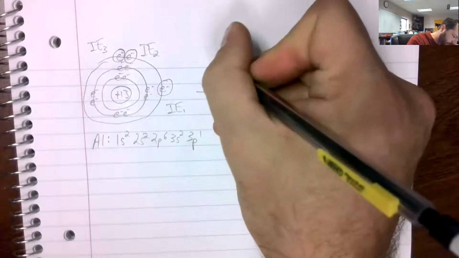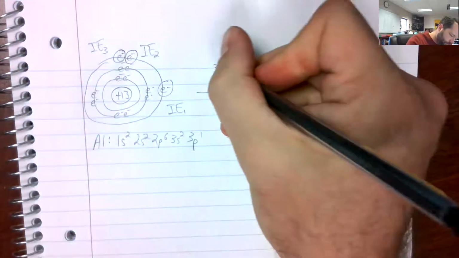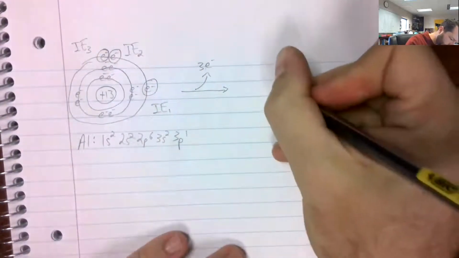So we're going to pull 3 electrons out of there. And look what we're left with.